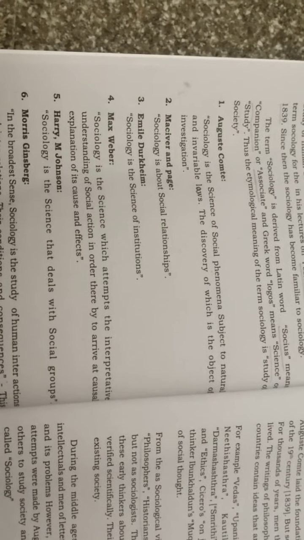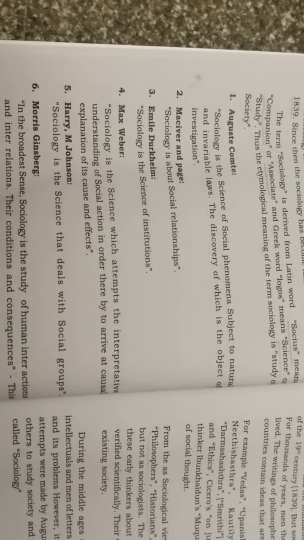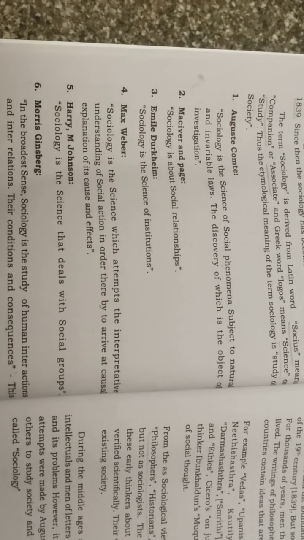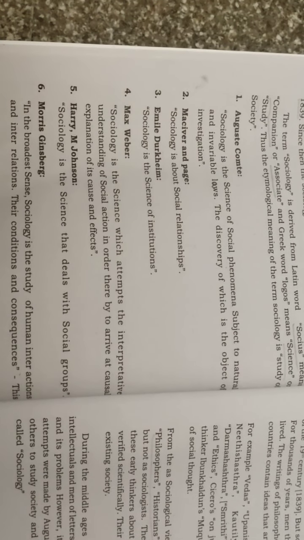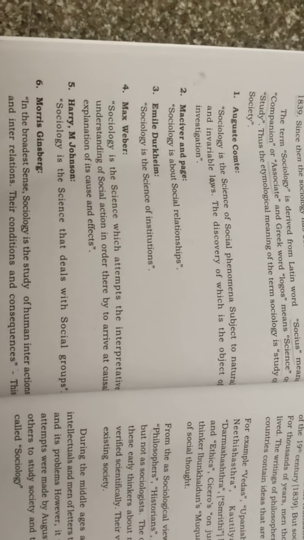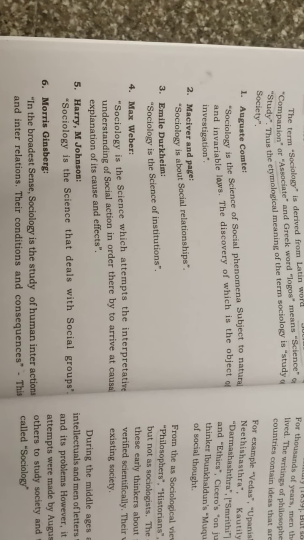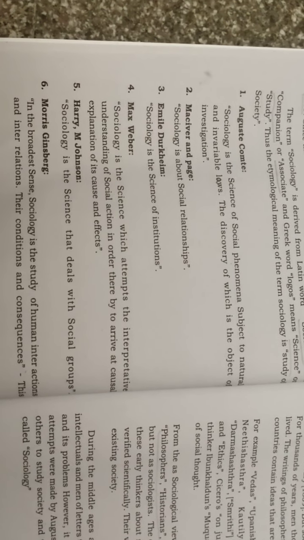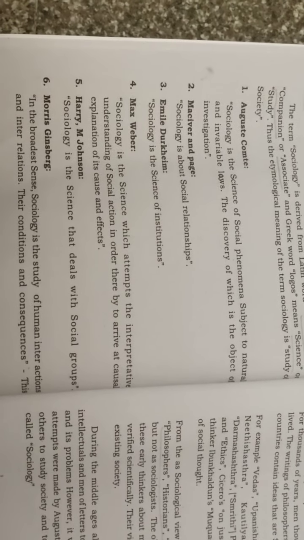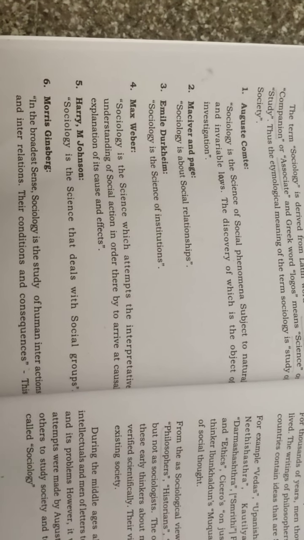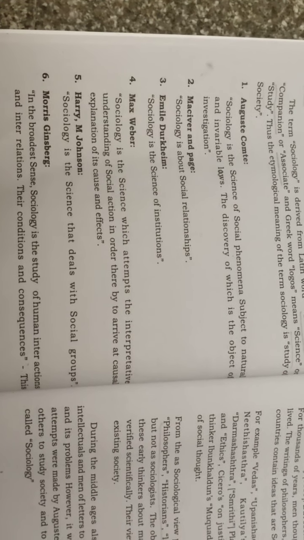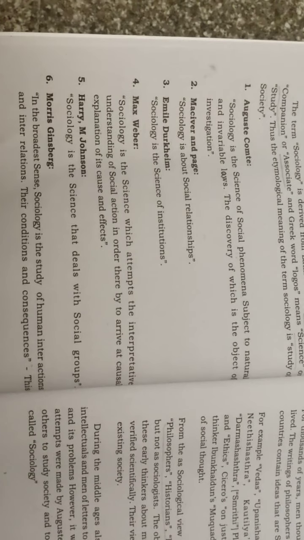Then we have definitions given by various scholars, thinkers, or sociologists. The first one is Auguste Comte: sociology is the science of social phenomena subject to natural and invariable laws, the discovery of which is the object of investigation. So sociology is where we talk about society and the laws in the society and the discovery of new objects. Next, we have MacIver and Page: sociology is about social relationship. So MacIver says sociology is about the relationship between the people and the society.